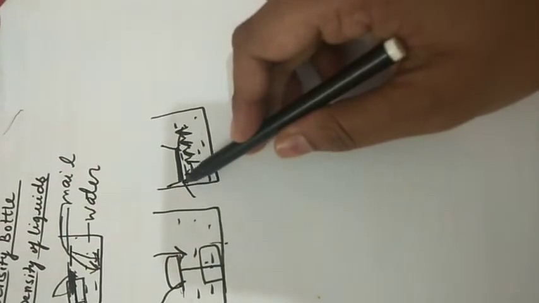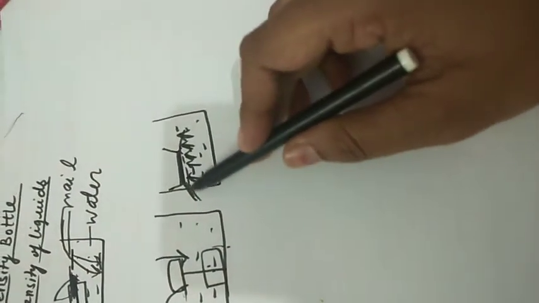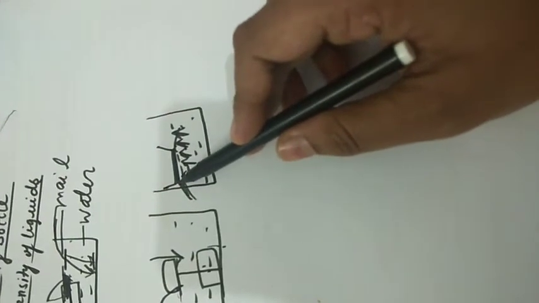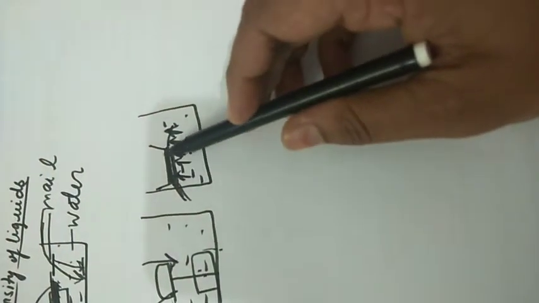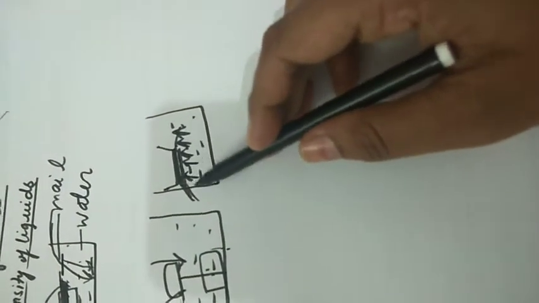The reason is the ship displaces the water as it has volume at its base. It displaces the water according to the volume of the base of the ship, and an upward force also acts on this ship. That is why the ship floats in the water, whereas an iron nail sinks in water.